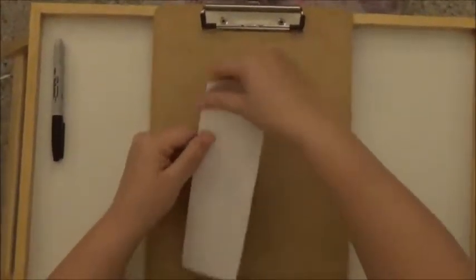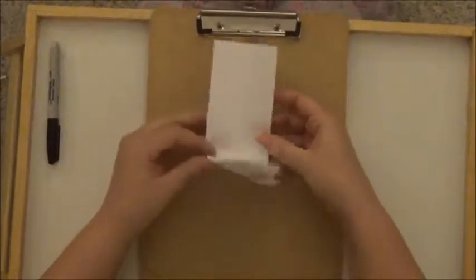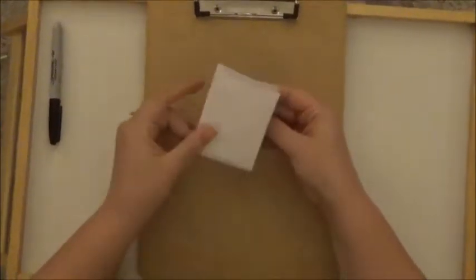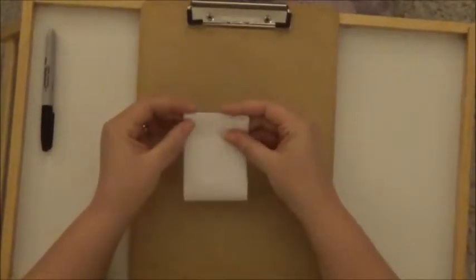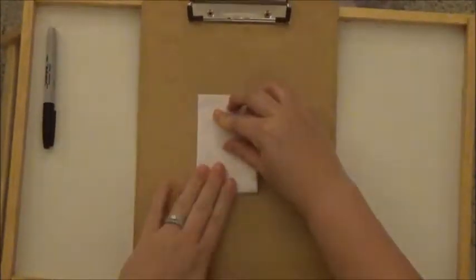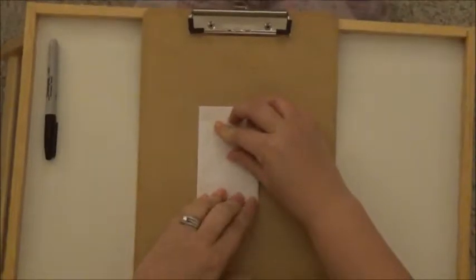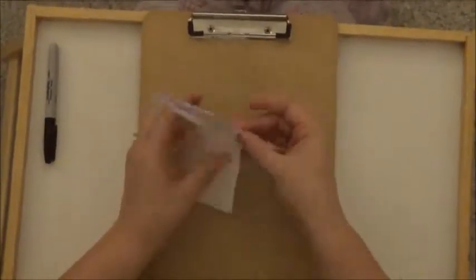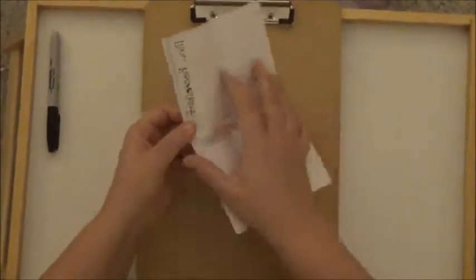To make 8, now you're going to fold it in half one more time. When you open it up, you will have 8 pieces.